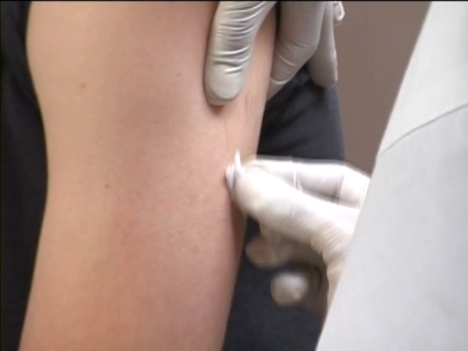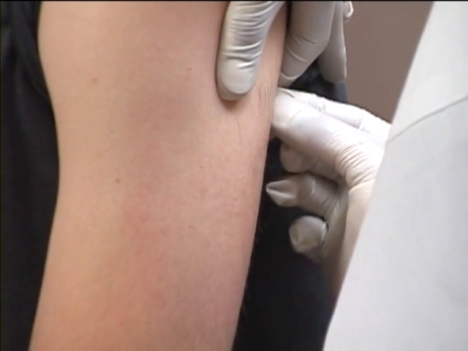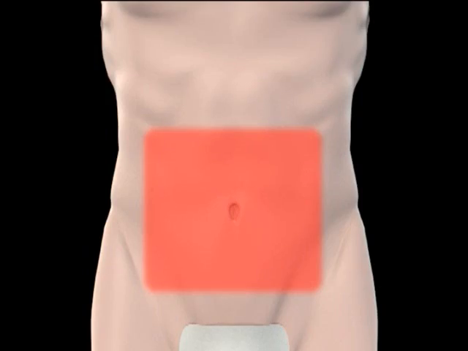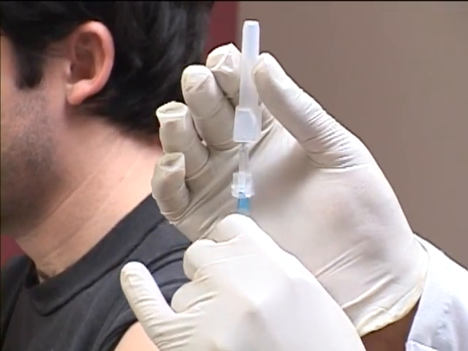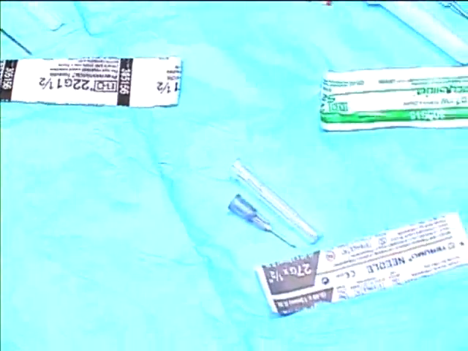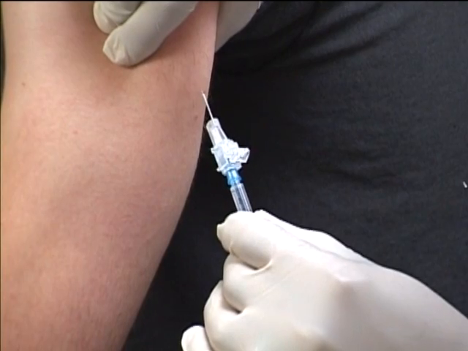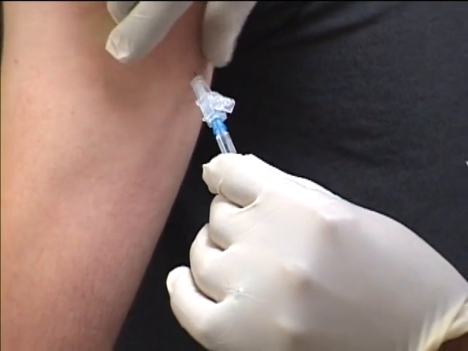Subcutaneous injections are most often given in the fatty portions of the upper posterior arm, abdominal area, and the upper thighs, using a 25 to 26 gauge needle. Needles typically range from 1/2 to 5/8 of an inch in length, and the injections are administered at a 45 to 90 degree angle.